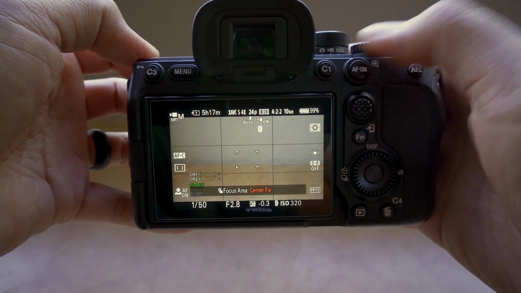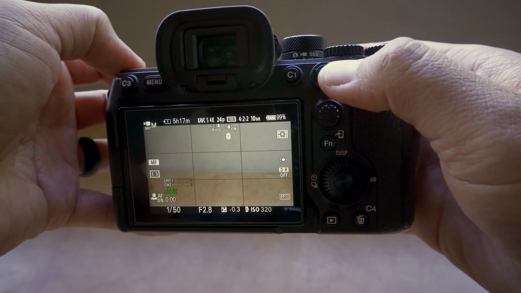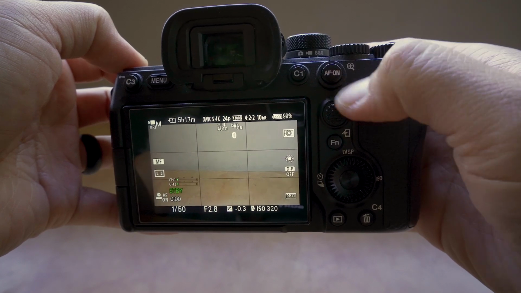The AF on button is my autofocus manual focus toggle, so I just press it once, it'll go into manual focus. I press it again, it'll go back to autofocus.